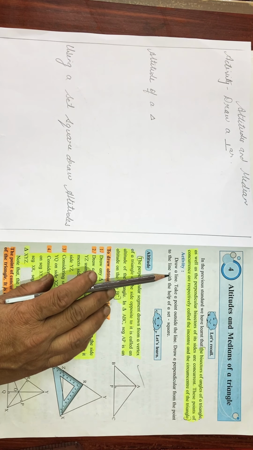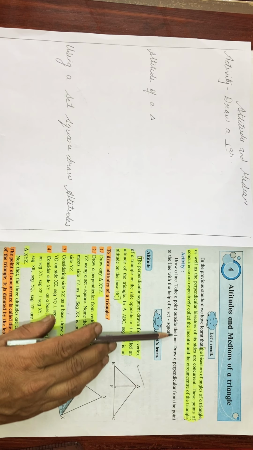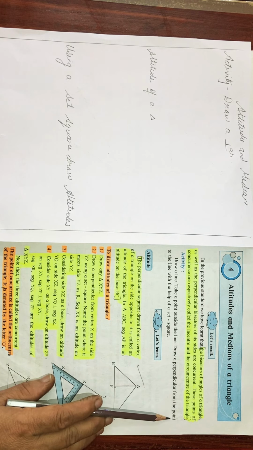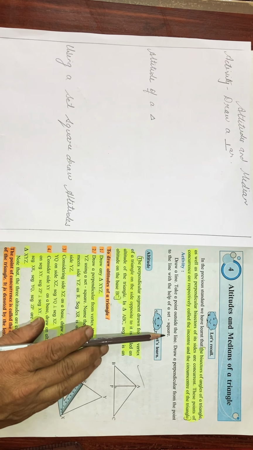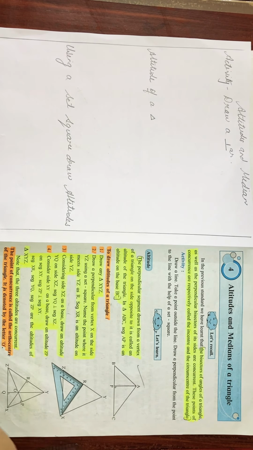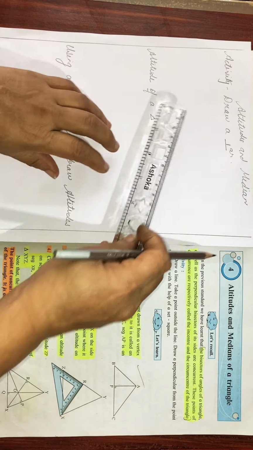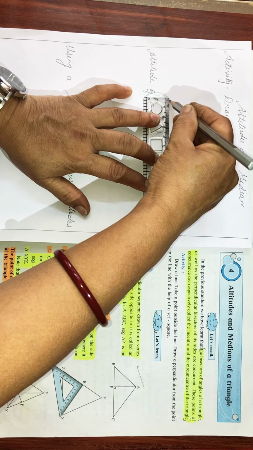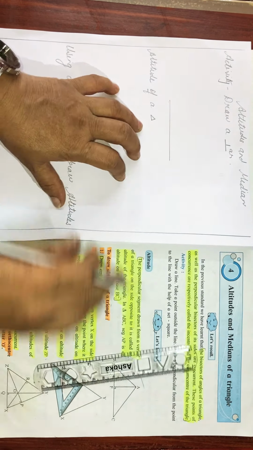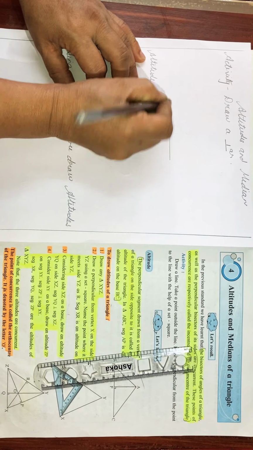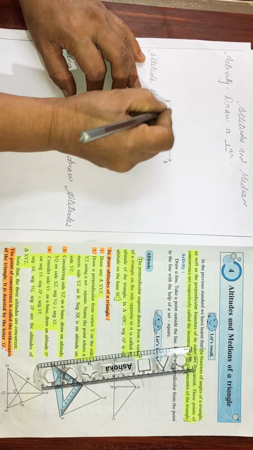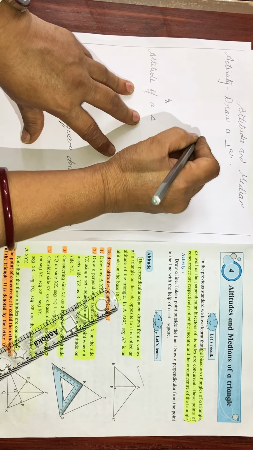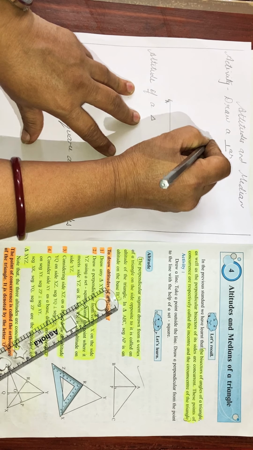Now, activity. Draw a line, take a point outside the line, and draw a perpendicular from the point to the line with the help of a set square. So let's conduct this activity. I will draw a line here, any line. Let's say line AB. Then you have to take a point outside the line. So I'll label here point P.